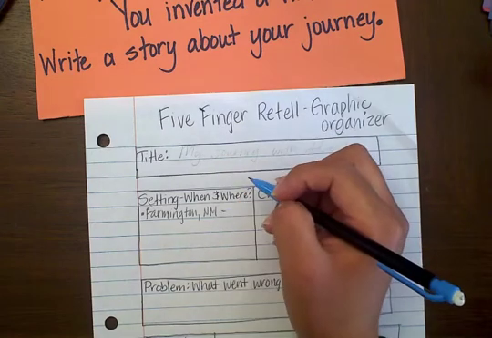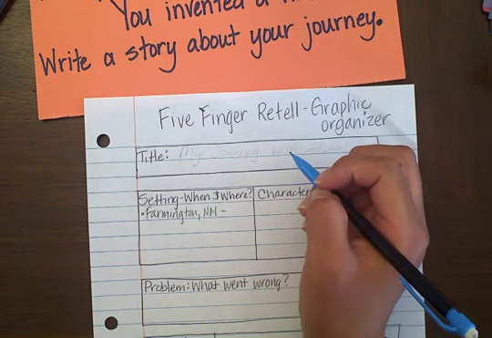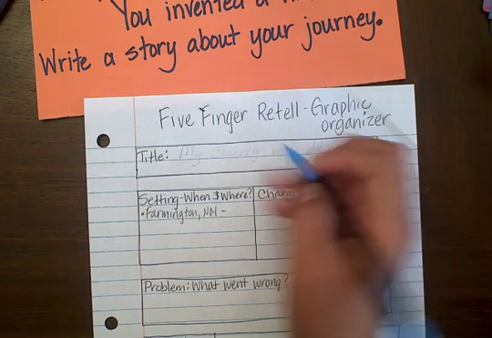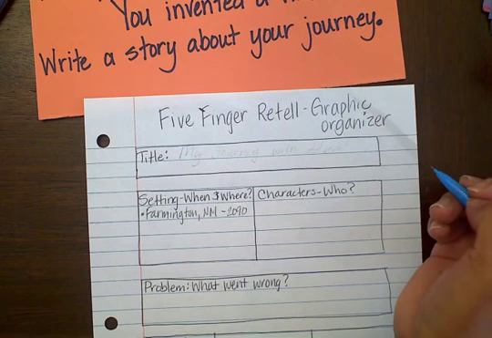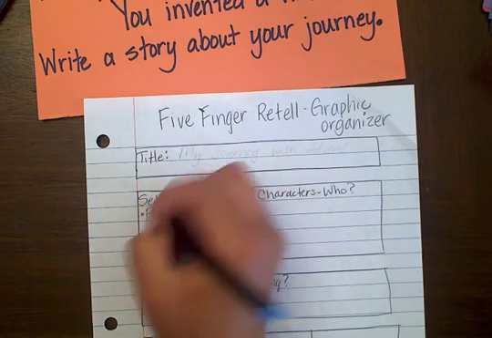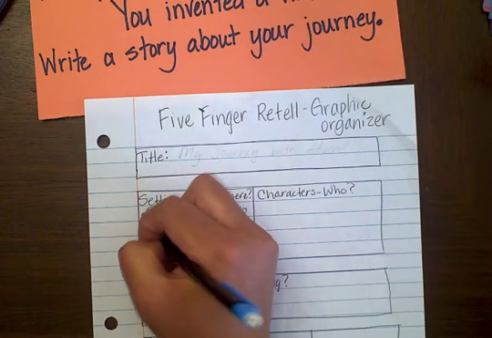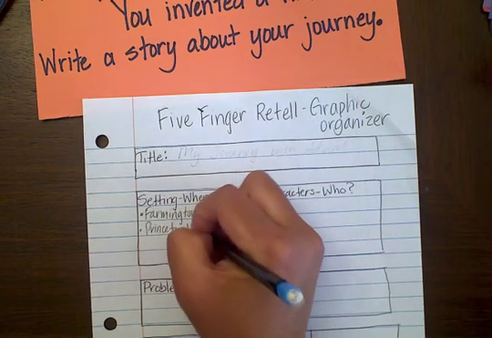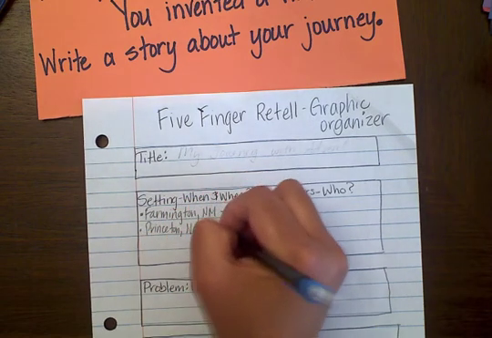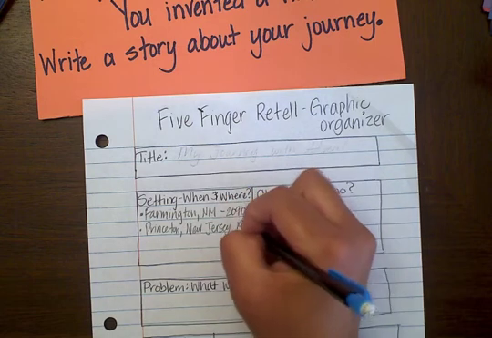So I want to think about a year. Again, I'm building a time machine. I can go forward and backward. So I'm going to jot down 2090. And then I'm going to jot down Princeton, New Jersey, 1921.